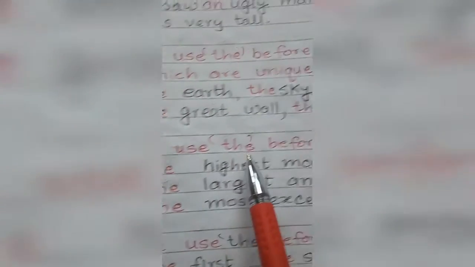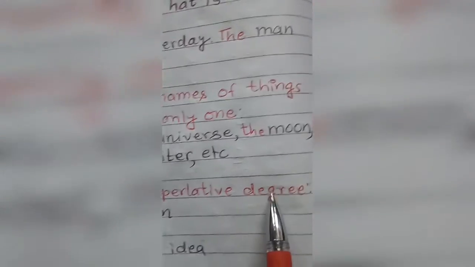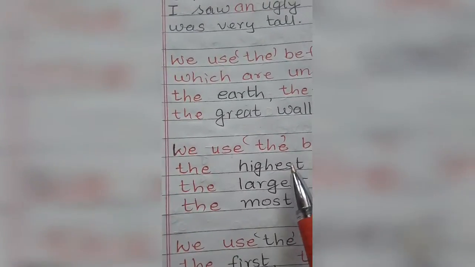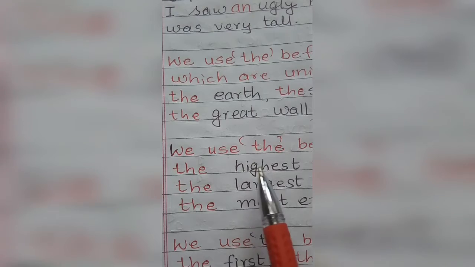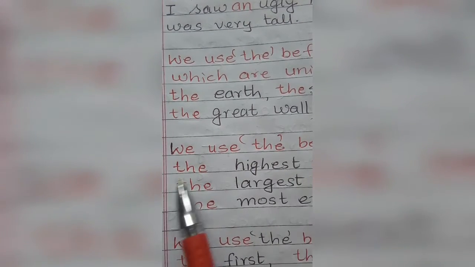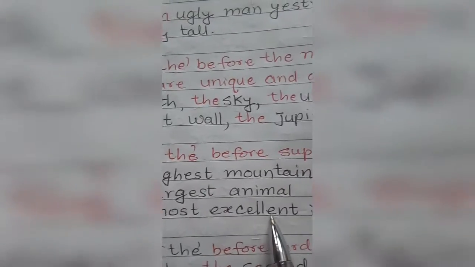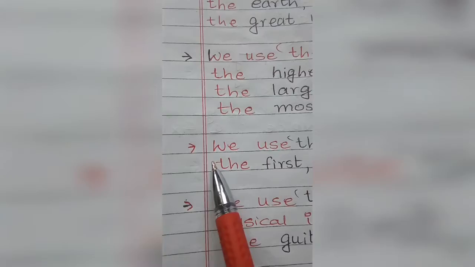Similarly, we use "the" before the superlative degree. You have to understand what the superlative degree is. Higher, highest is the superlative degree. That's why the highest, the largest, the most excellent.